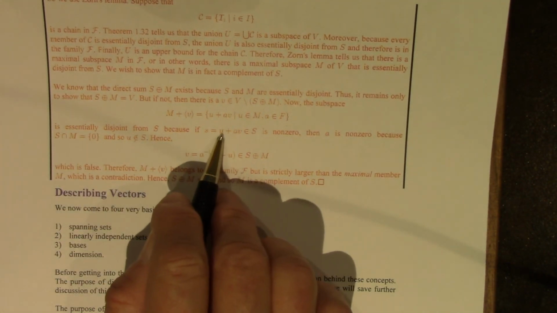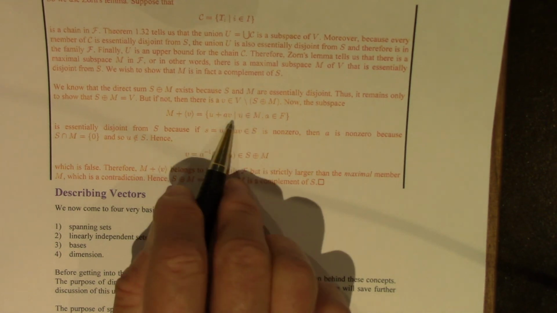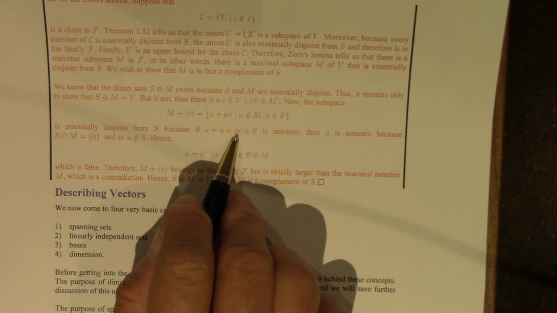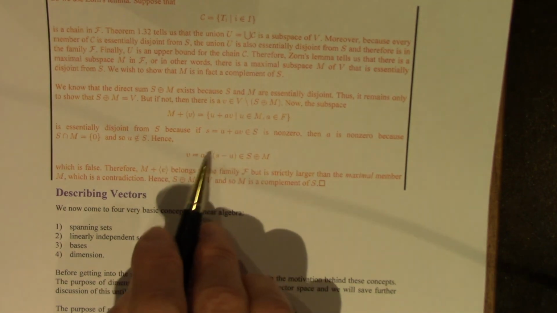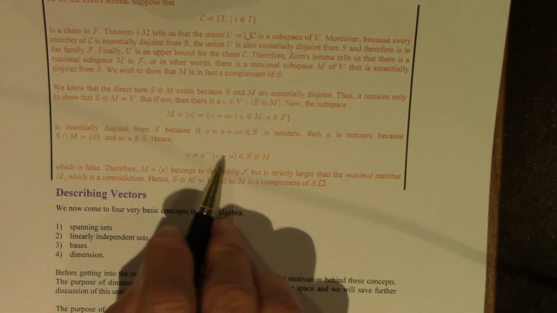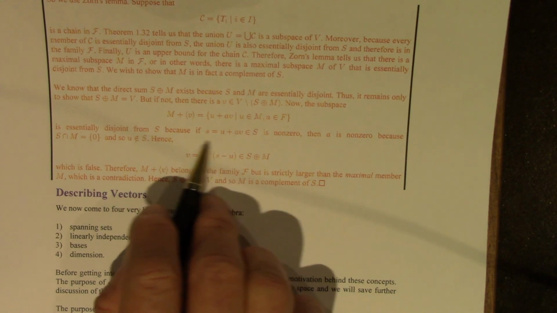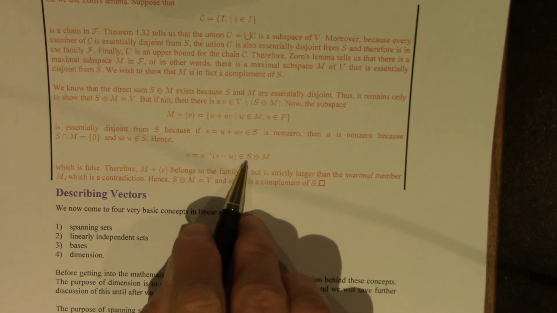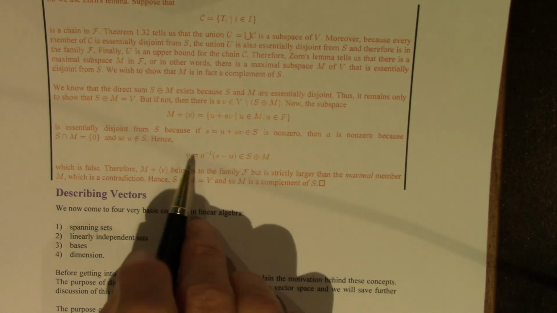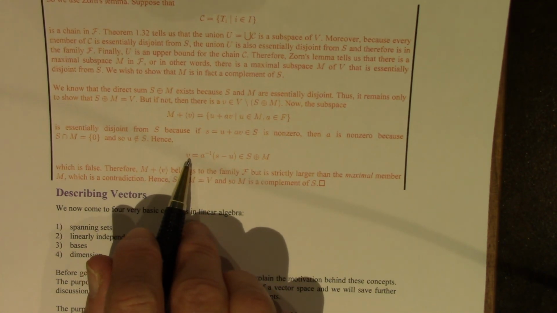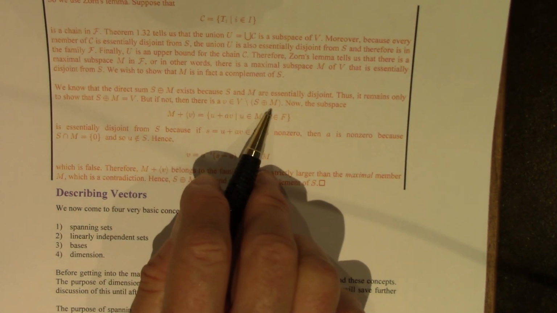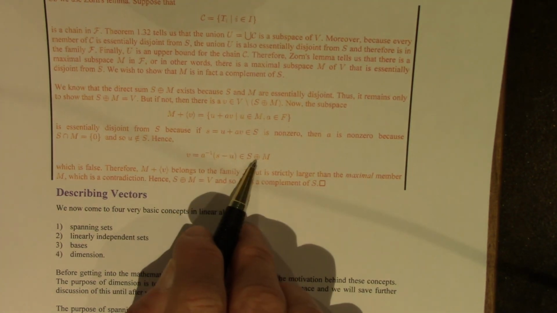So u cannot be, since u is in M, it can't be in S, so a can't be 0. So we can write v equal to a inverse times the quantity s minus u. We'll move the u to the other side. That is in this direct sum, but that contradicts the fact that we took v from this set. v is not in the direct sum. So that's our contradiction.